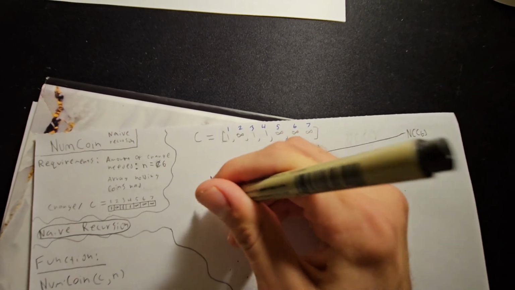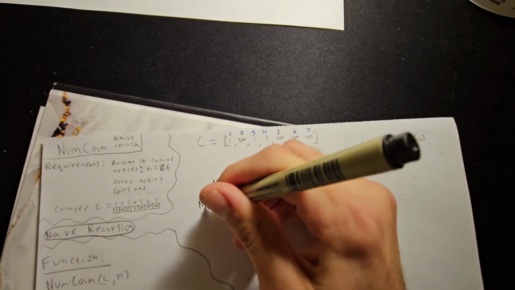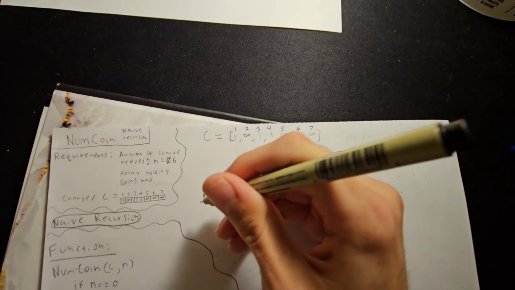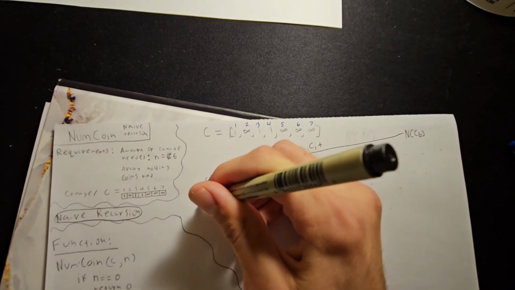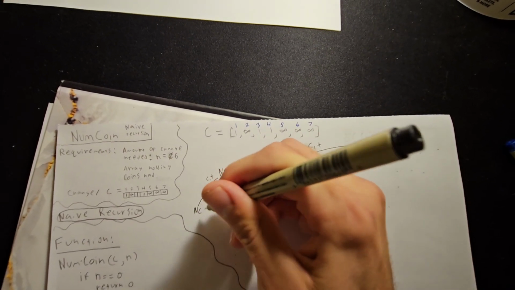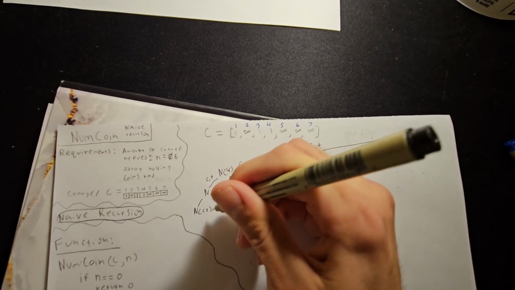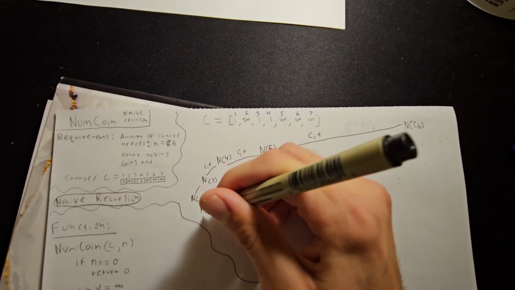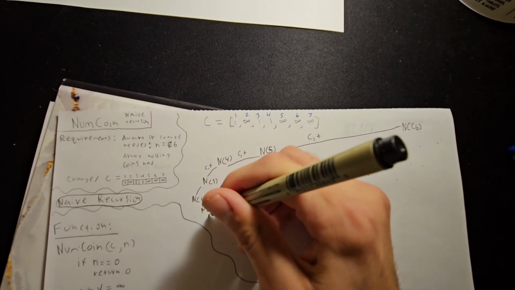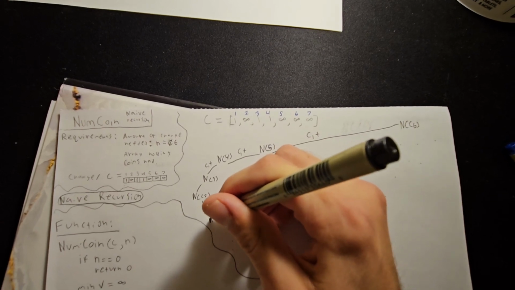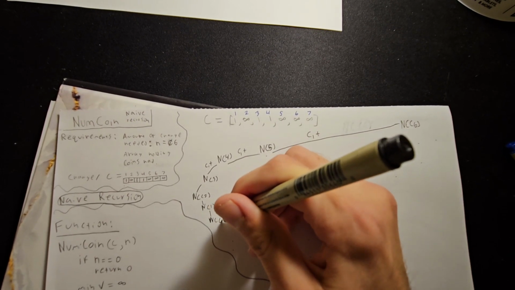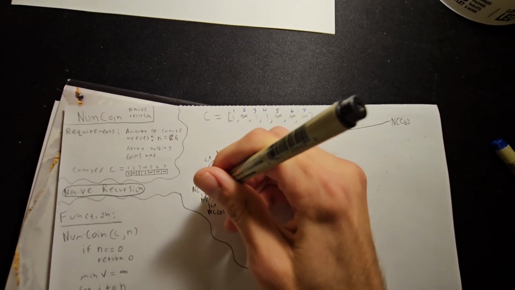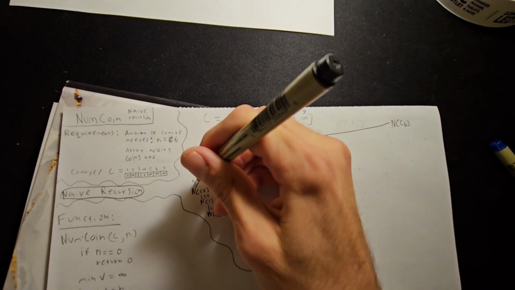This will call NC3, so also a C1 plus. This will call NC2, and I'm running out of room here. This will call NC1. This will call NC0. This is also going to be a C1 plus. This is going to be a C1 plus. This is going to be a C1 plus.